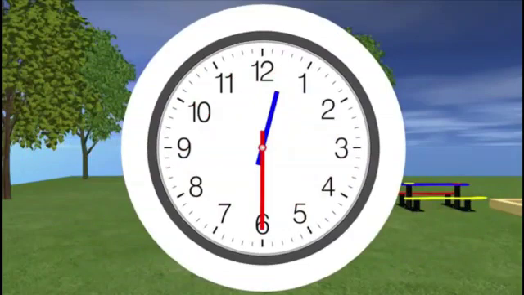Can you tell me what time it is now? The time is 12:30. Great job, kids! We can see that a half hour or 30 minutes have passed since 12 o'clock. If we wanted to write this time, what would it look like?